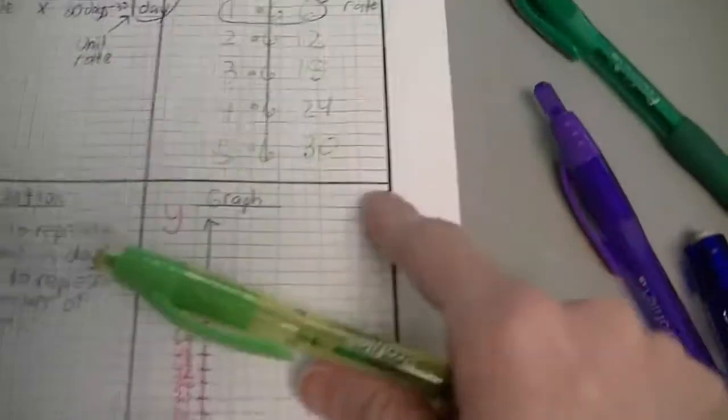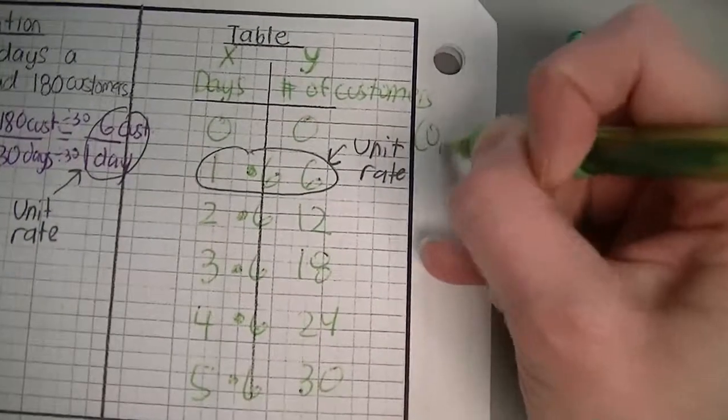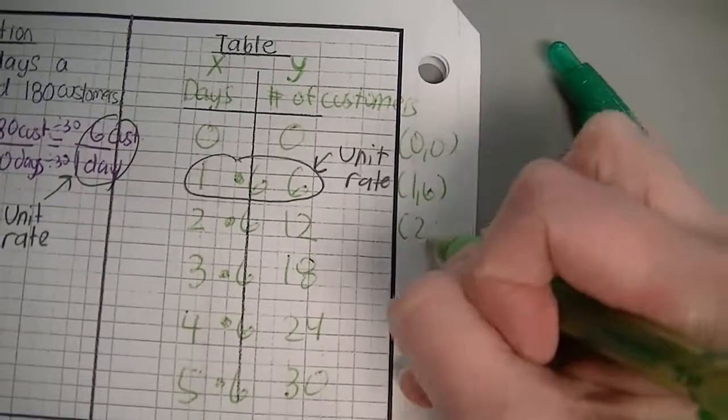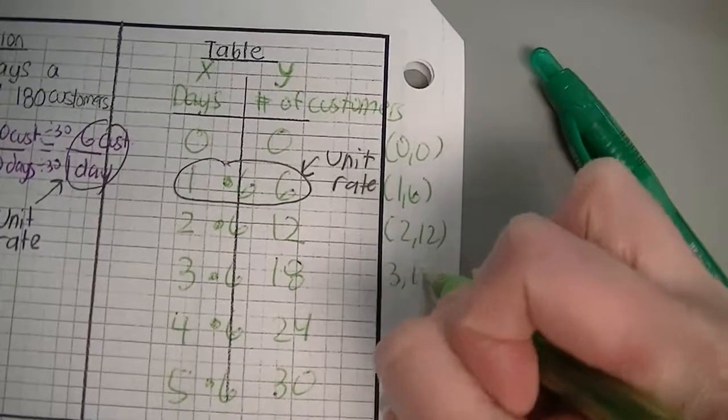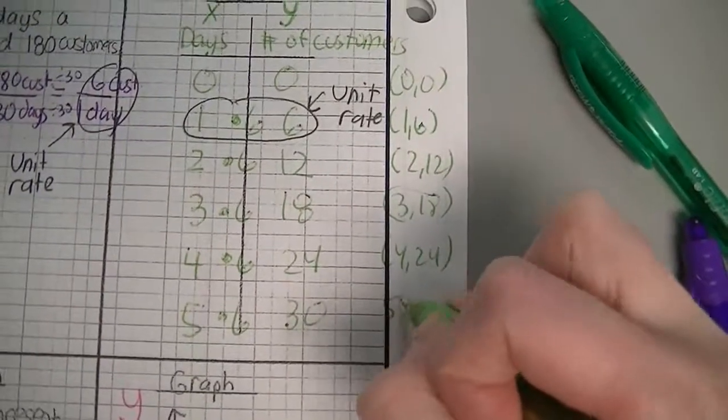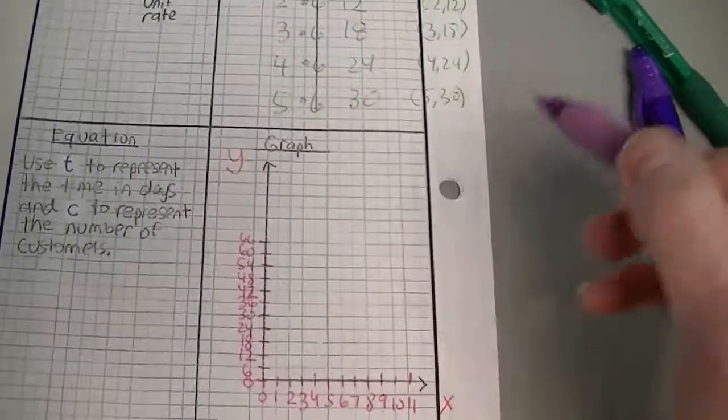So we could start with the values from the table, and right here, that's that ordered pair, (1, 6), (2, 12), (3, 18), (4, 24), (5, 30). Let's plot these points, and we can even continue the pattern real easily.